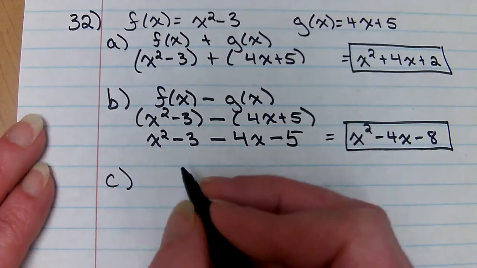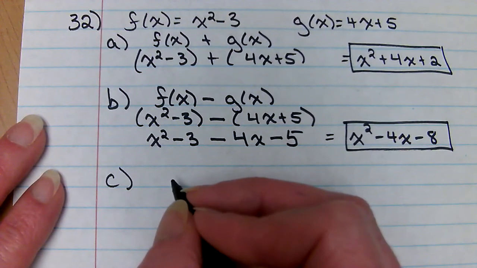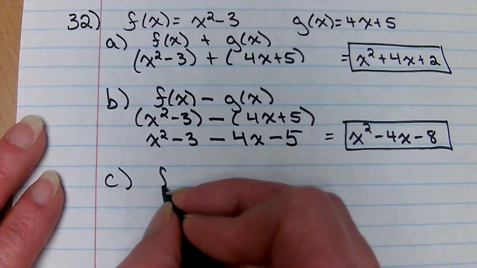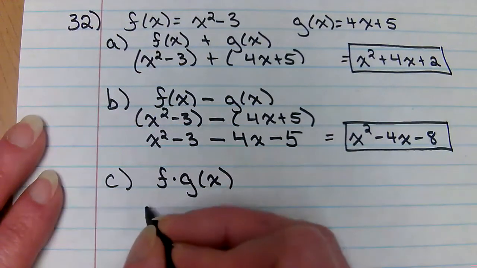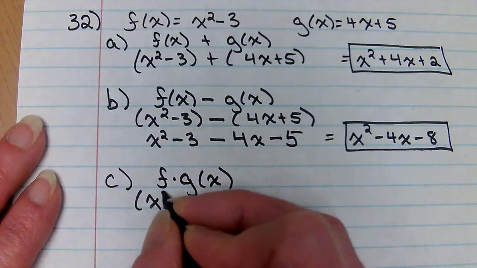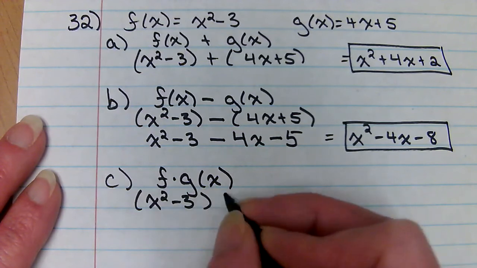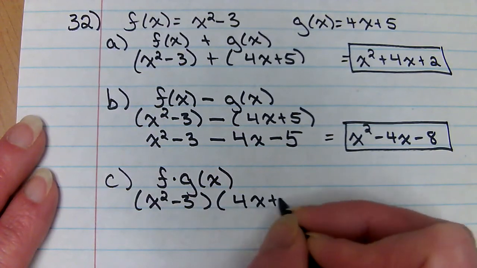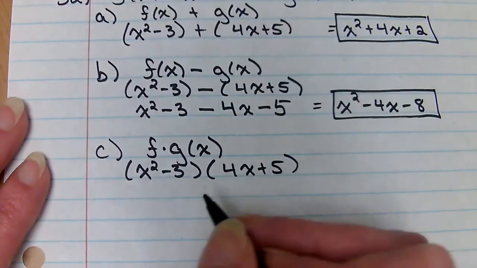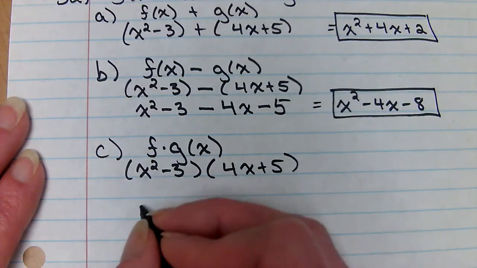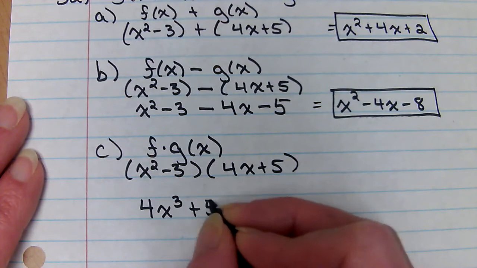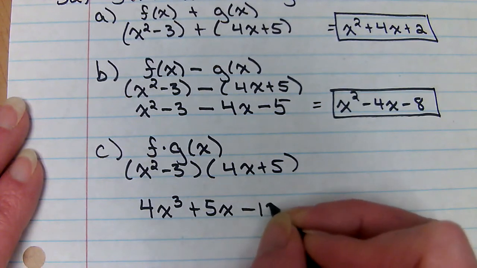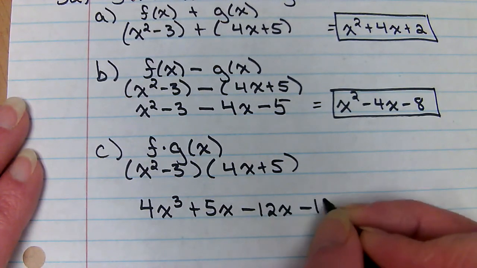C is f times g. What that means is I'm going to take f of x times g of x. I'm going to FOIL it. I'm going to distribute. X squared times 4x is 4x cubed. Then I'd have plus 5x minus 12x minus 15.